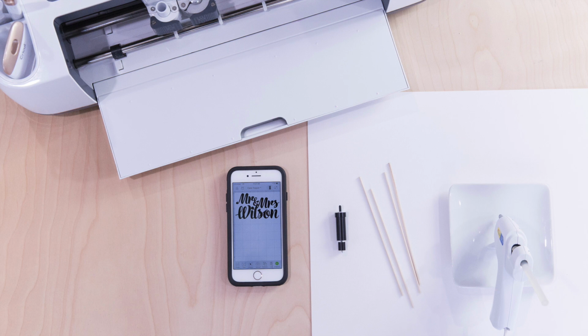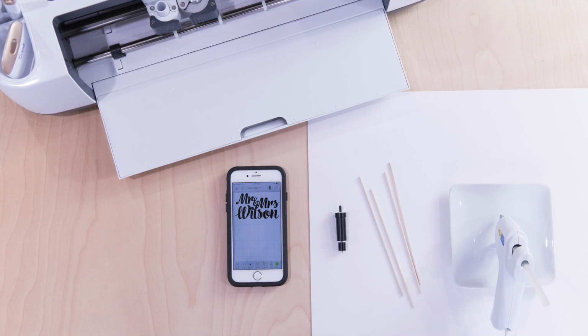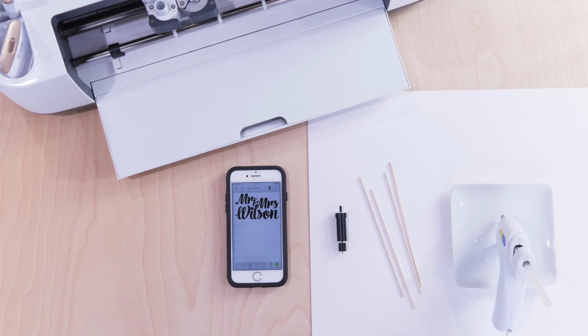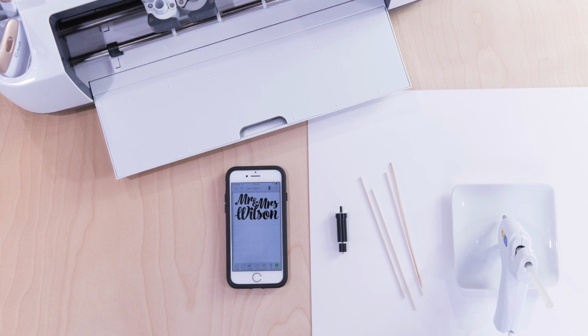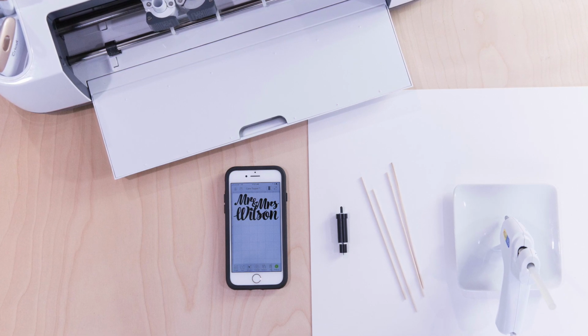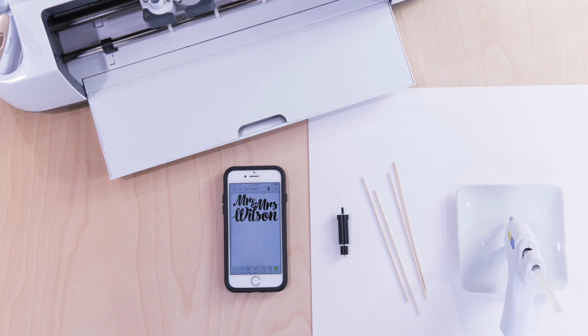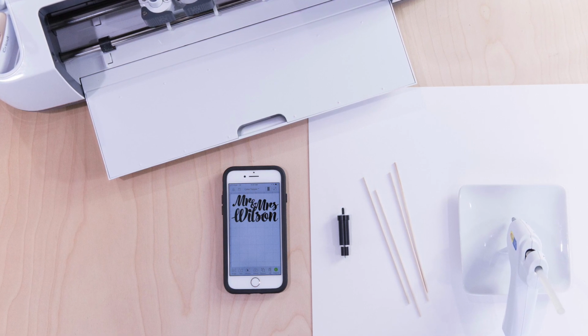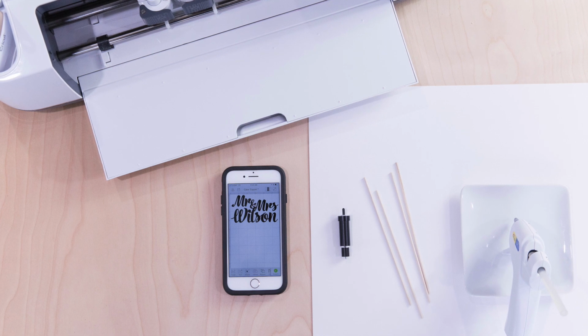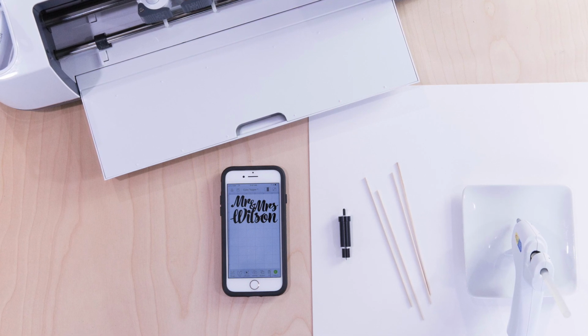Okay, so this is a picture of my craft table when I was making this cake topper. You'll notice I have my Cricut Maker, I have my iPhone with my design pulled up, I have a hot glue gun, some dowels, I have mat board, and I like to use the white just because it was easier for the paint to cover. And I also have a deep cut blade.